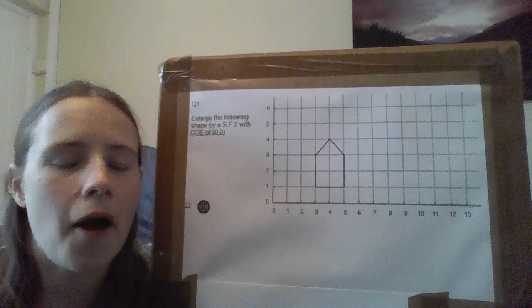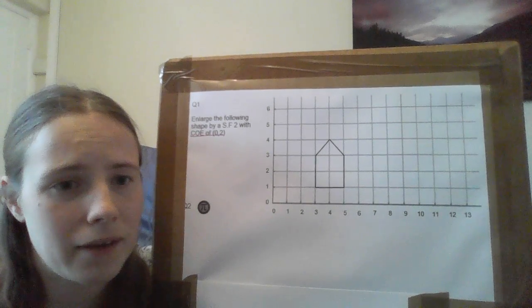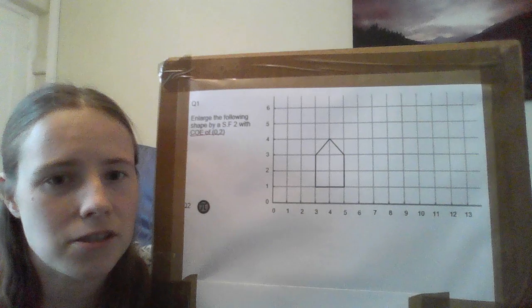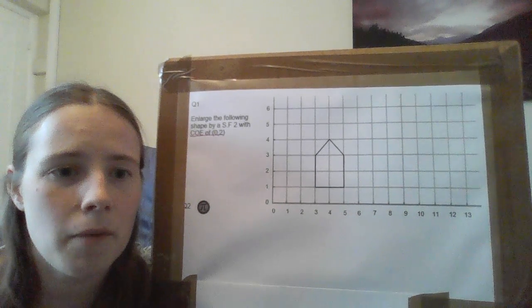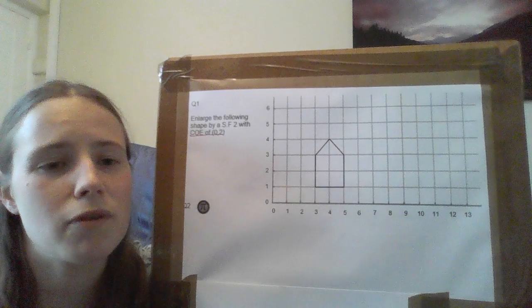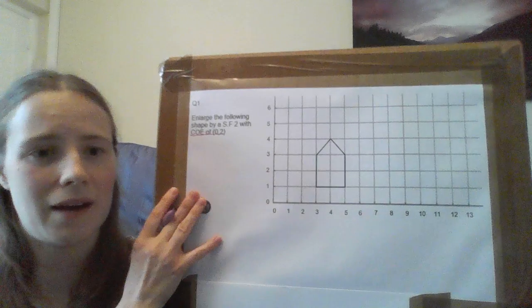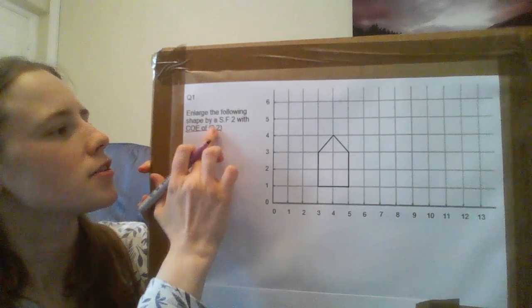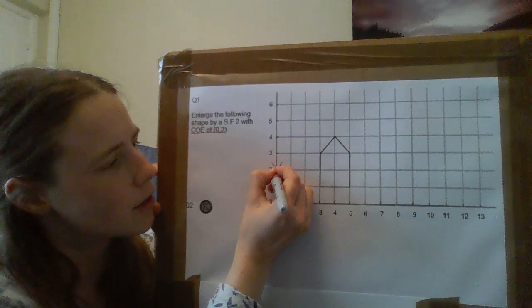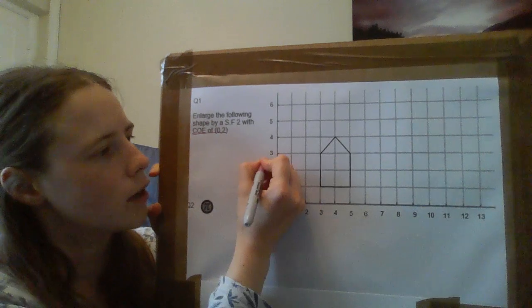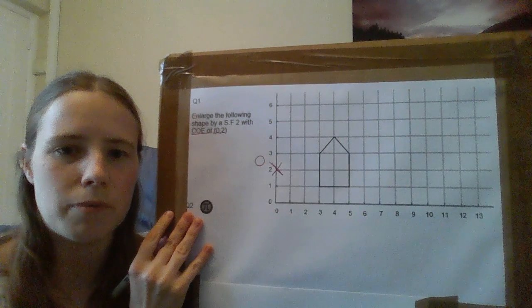Now, I hope I don't have to say this. A lot of people get it wrong though, even though they know exactly what they're doing. A lot of people pop the center of enlargement on by swapping the coordinates around. So just be really careful and take your time when you do that because you don't want to make a mistake with that. So (0, 2) is 0 along, 2 up. That's here. So that is my center of enlargement, which I'm going to call O for present purposes.